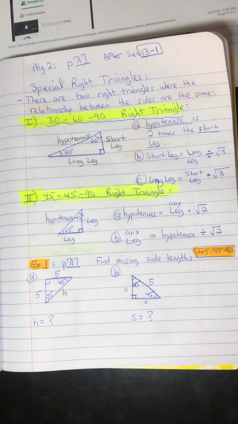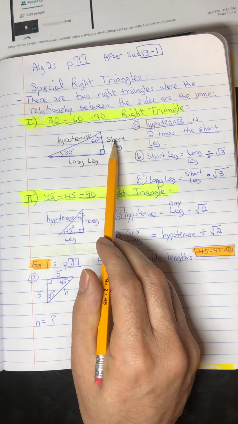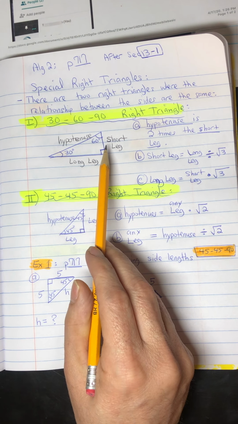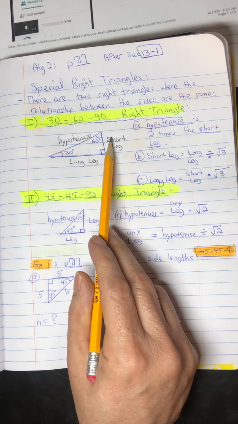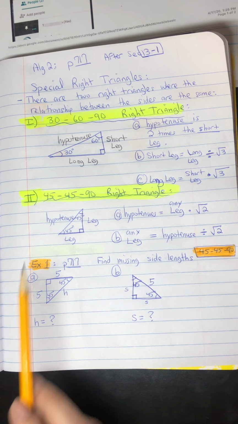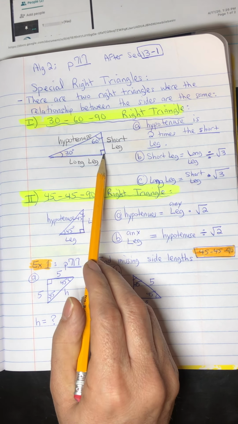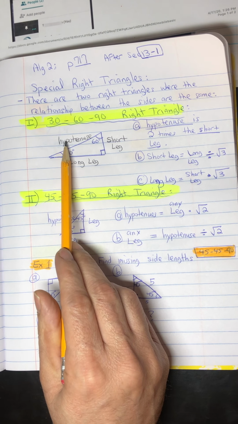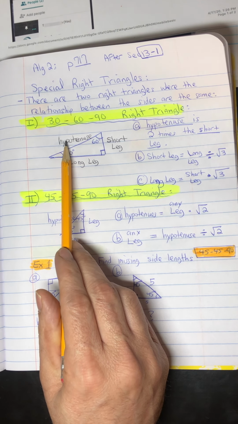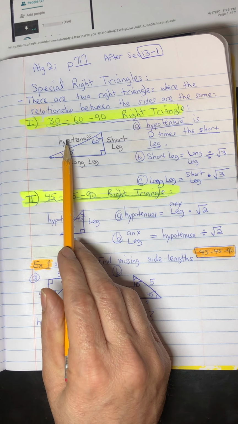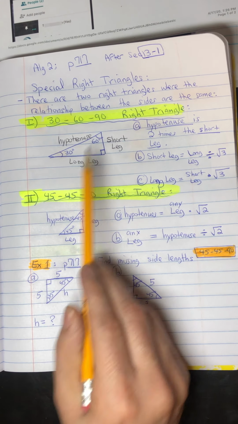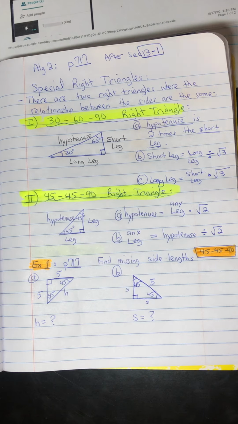There are three sides to this triangle, and they all have a name. The short leg is the shortest of the three sides. That's why it's called the short leg, and you can summarize it by saying SL for short leg. The long leg is the middle of the three side lengths. The hypotenuse is the longest. Always, the hypotenuse is the longest side of any right triangle. So the hypotenuse is the longest side, the short leg is the shortest, and the long leg is the middle.